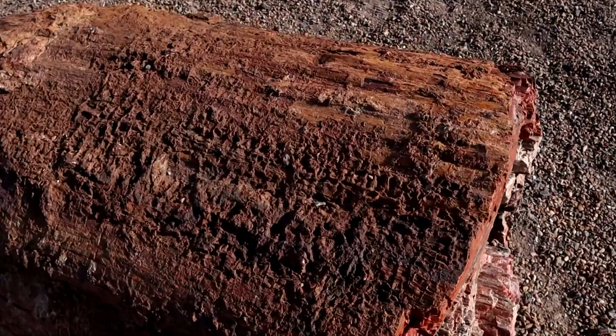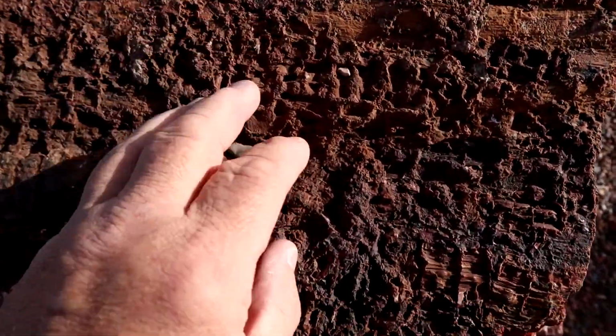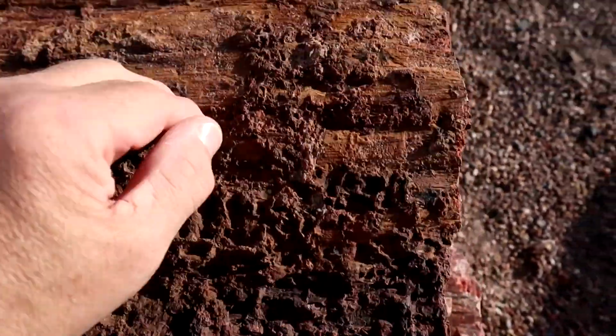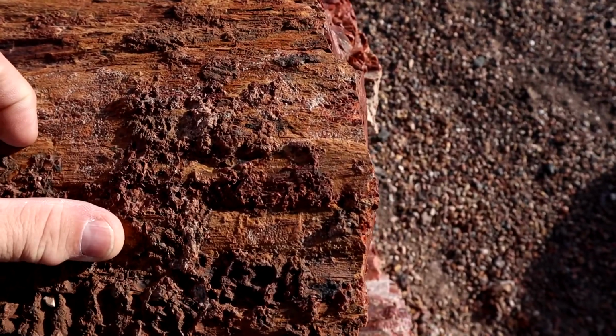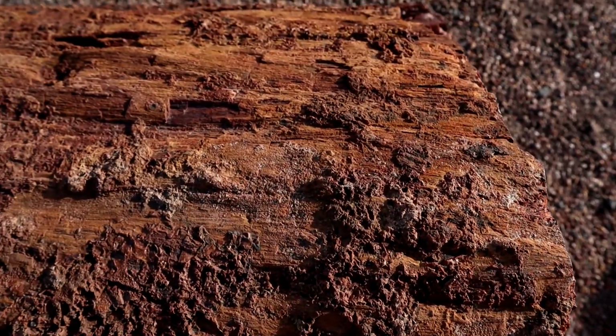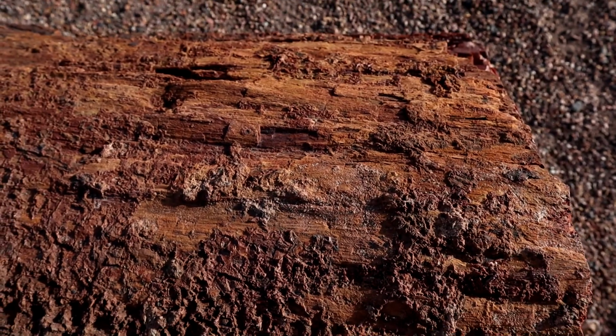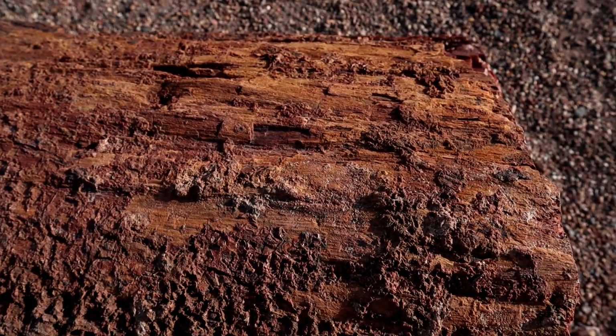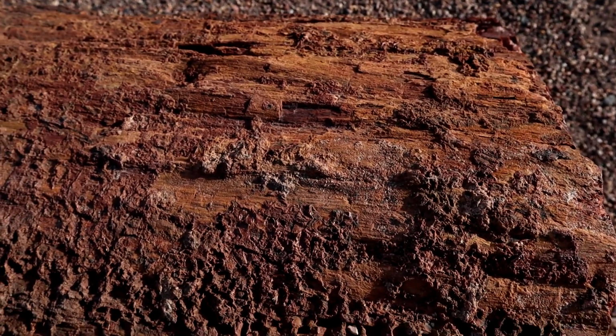And this looks like real wood, but it's actually, truthfully, completely, a solid rock.